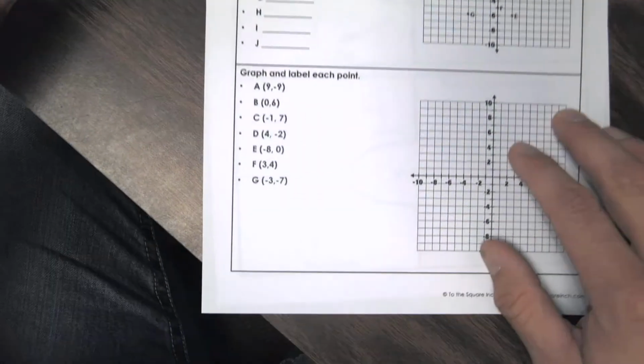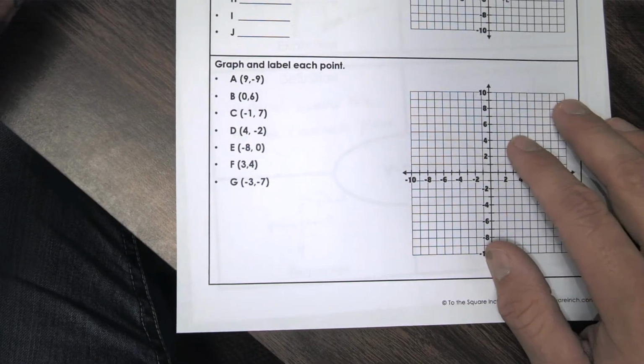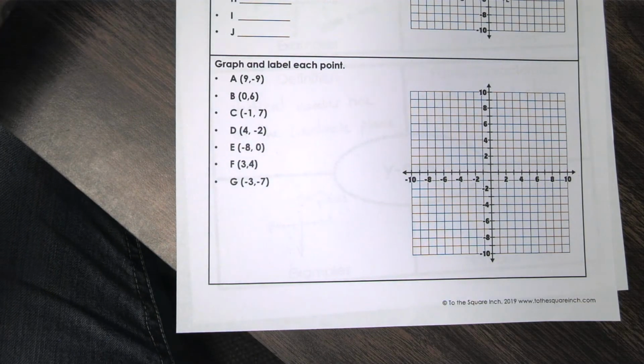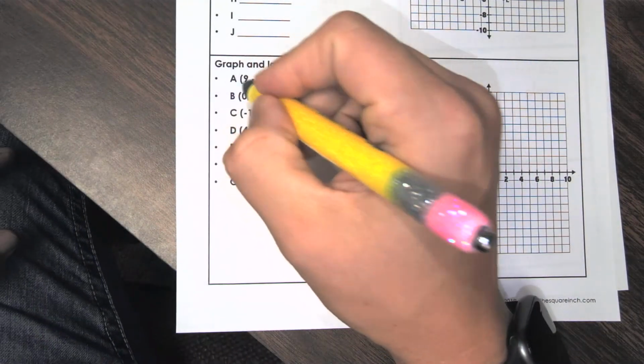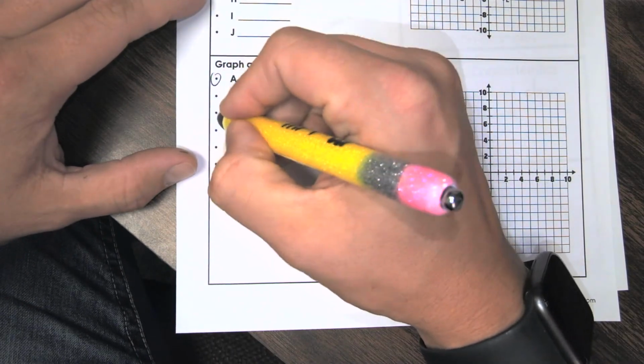All right, let's jump to the next page. We're going to skip down to the bottom. We're not going to do the top just yet. All right, so we're going to do A and C together.